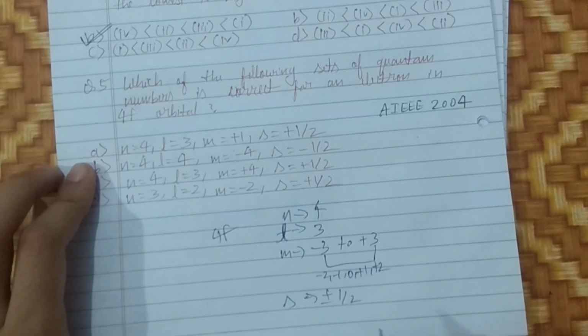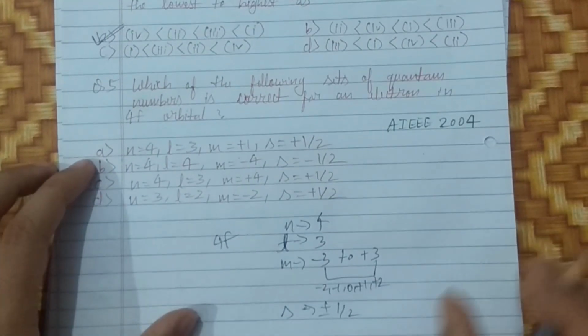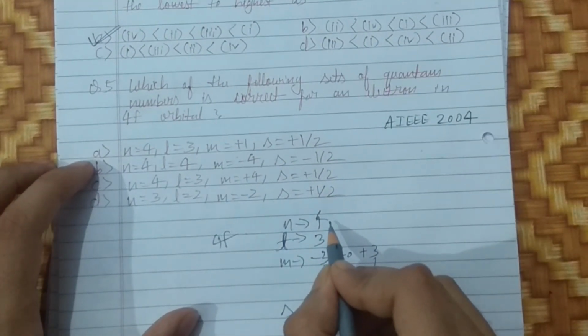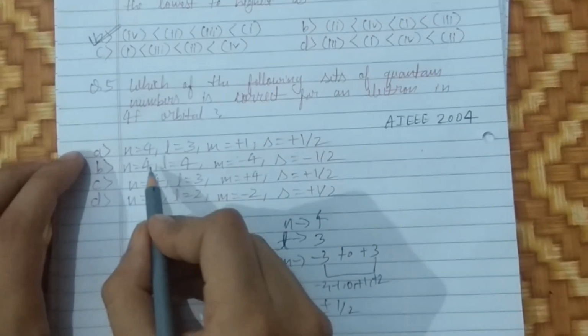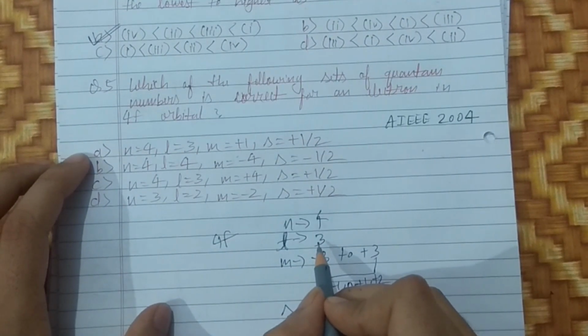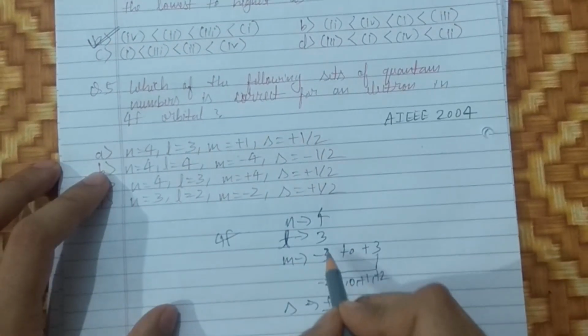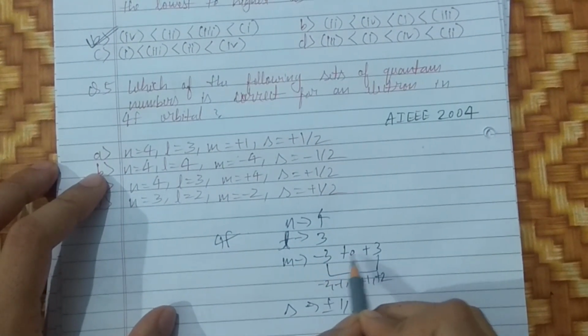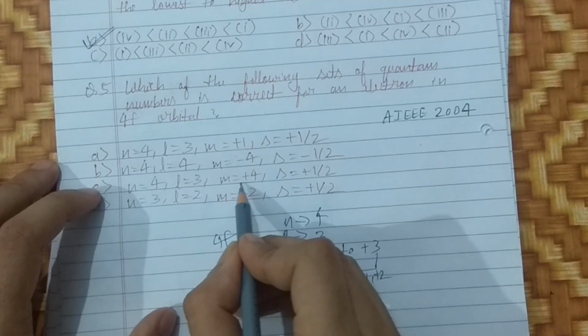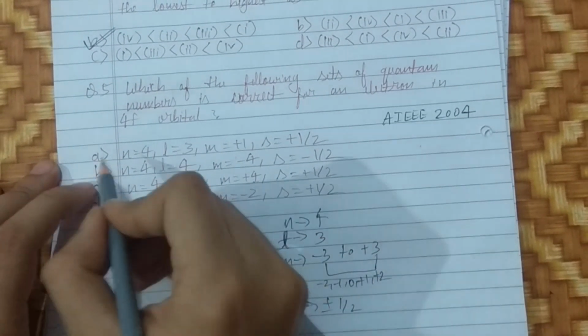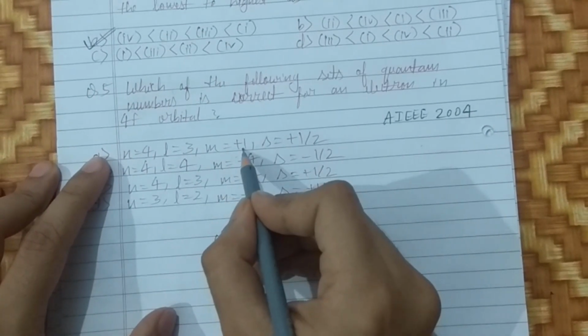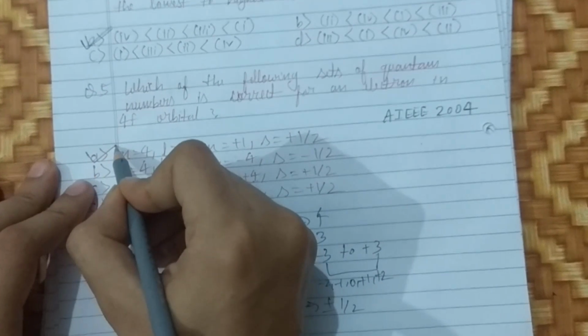So let's check the options where n is 4. In 3 options n is 4. Let's see, L should be 3. In 2 options L is 3, A and C. And m should be -3 to +3. In option C you can see m is +4, which is not possible. That's why A will be the answer, because in A it's +1. So A will be the answer. Very easy, no problem at all.